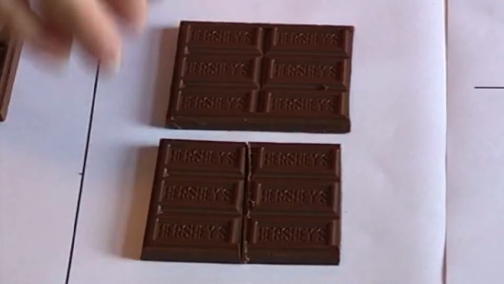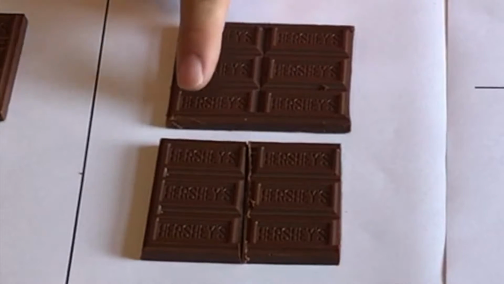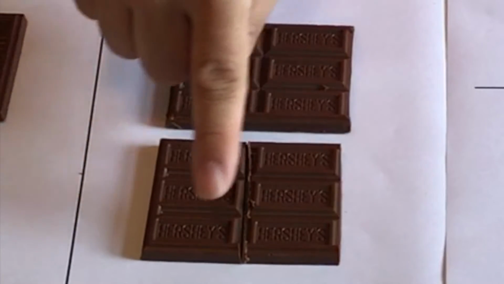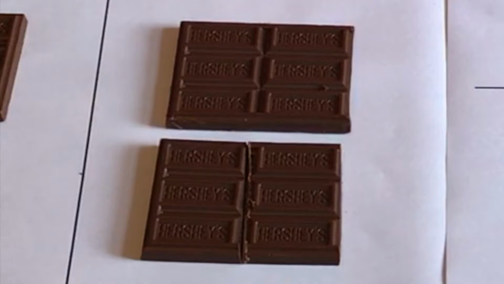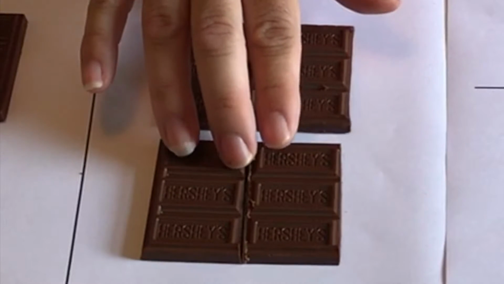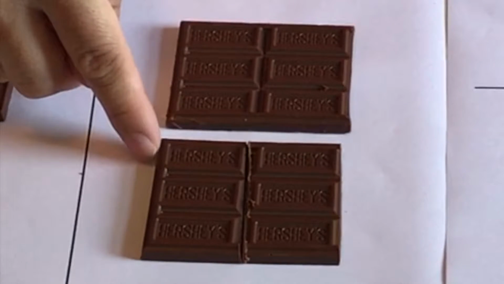I think you can probably tell just by looking at it that they are equivalent or the same. But let's prove it by counting. 1, 2, 3, 4, 5, 6. 1, 2, 3, 4, 5, 6. So we would say that 1/2 equals 2/4, or 1/2 is equivalent to 2/4.